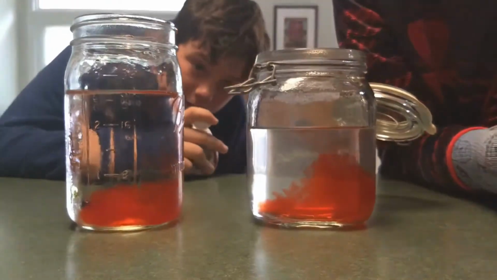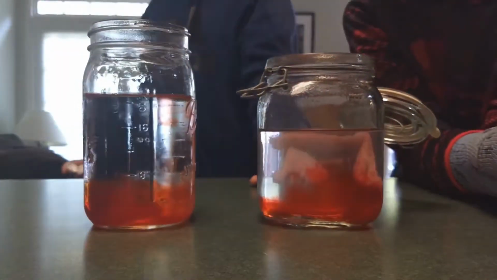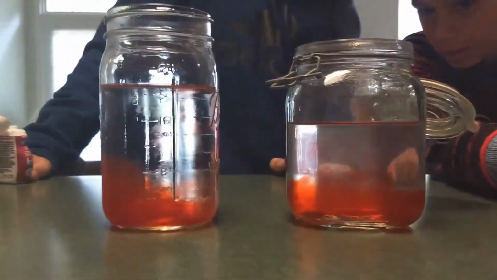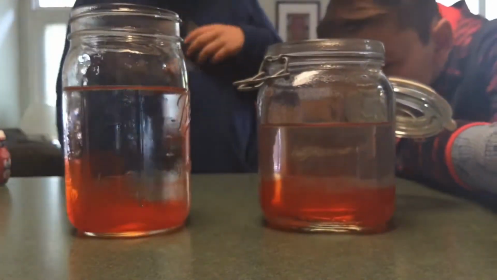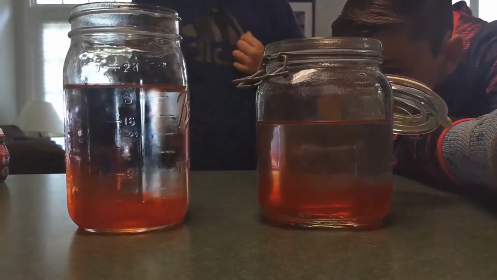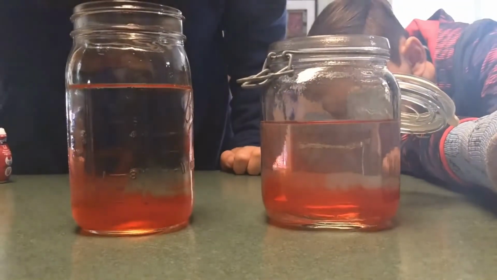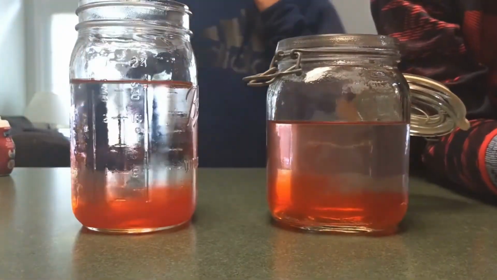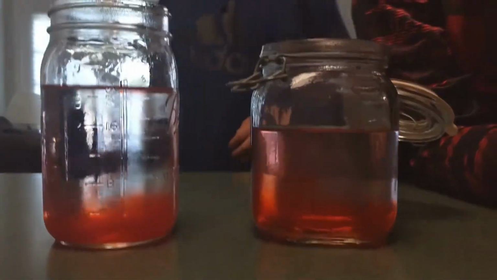And you can see that the hot one is already full, and that one is still going really slow. It's not full yet, but you can see the hot one's winning. Especially because it's wider, and this one's not as wide. But this one went way faster than the cold one.